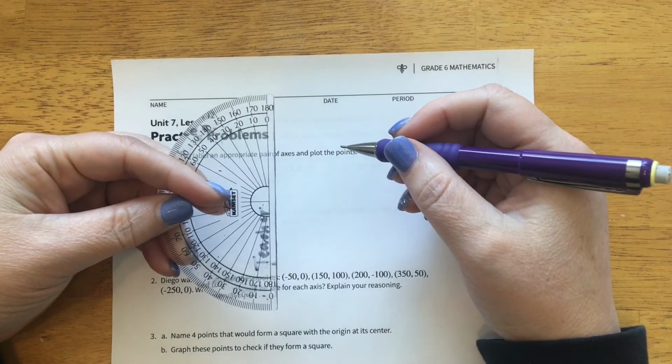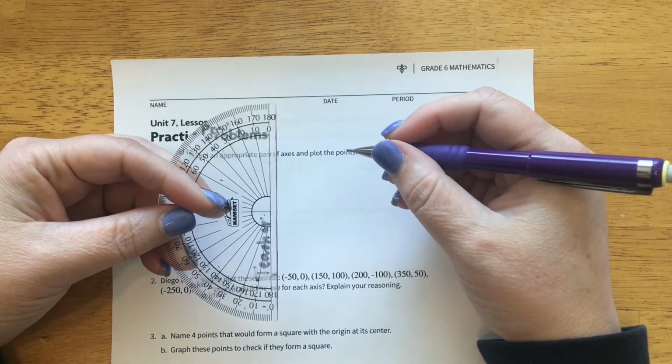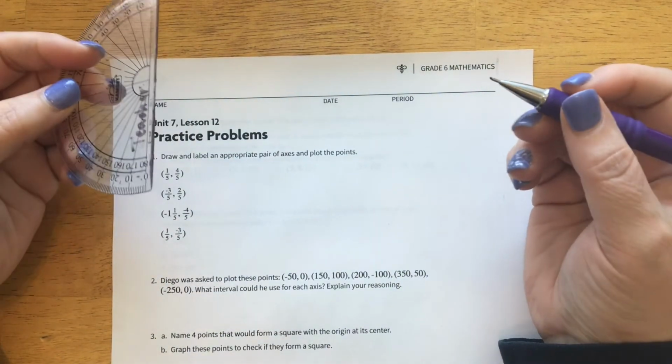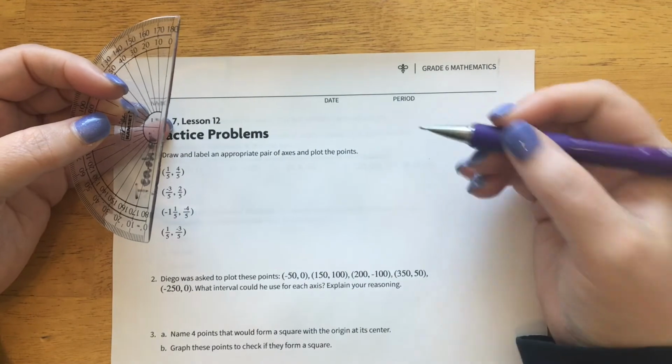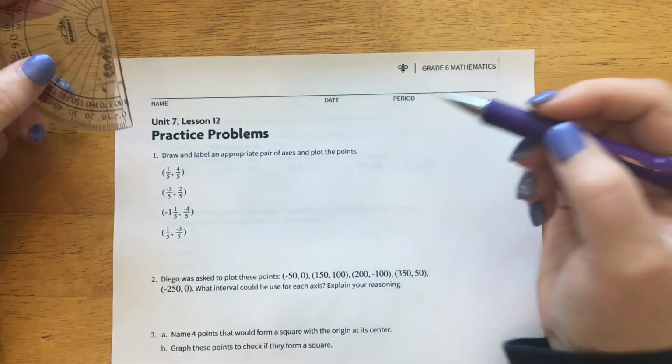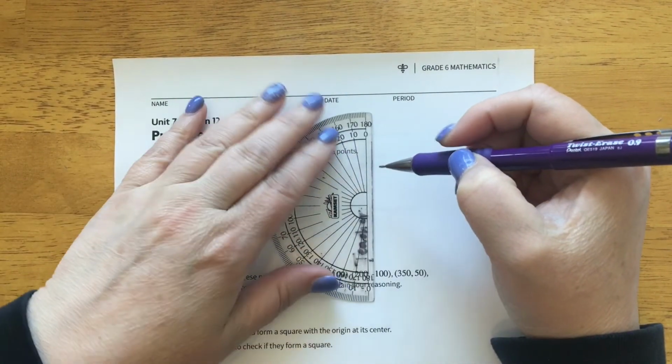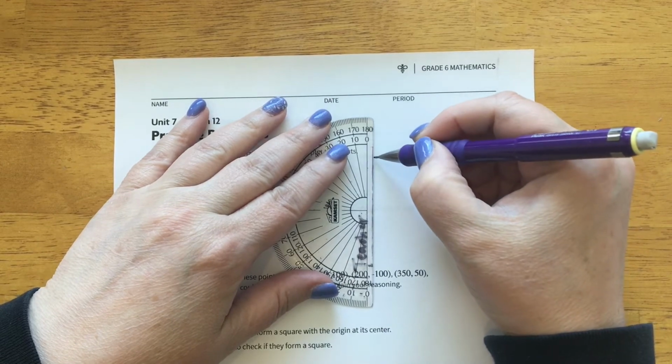Now, I'm going to use my ruler again. You did not have to use a ruler. It just helps make straight lines, of course, right? So if you did, great. If you didn't, that's okay too. Just try to be as neat as you can. Straight lines are certainly easier to follow than crooked squiggly lines, right?